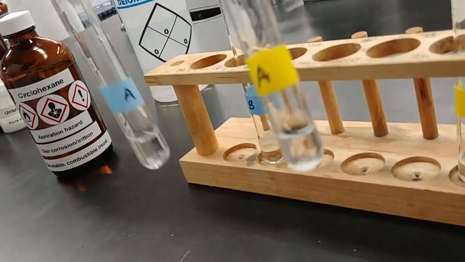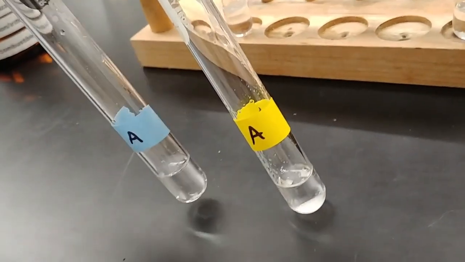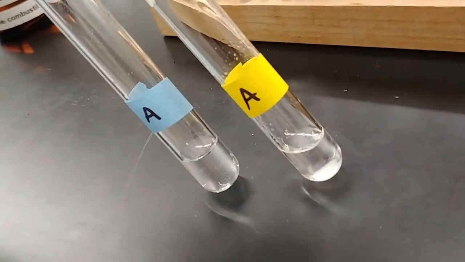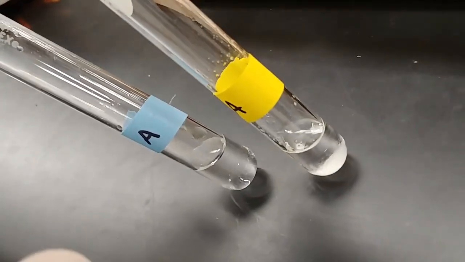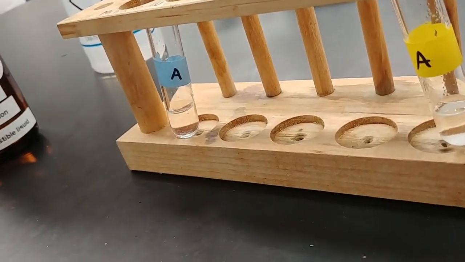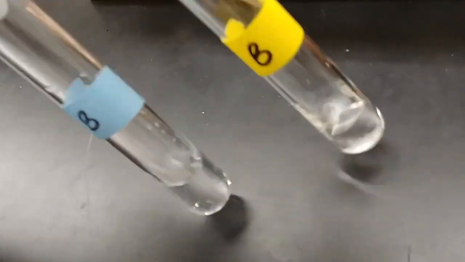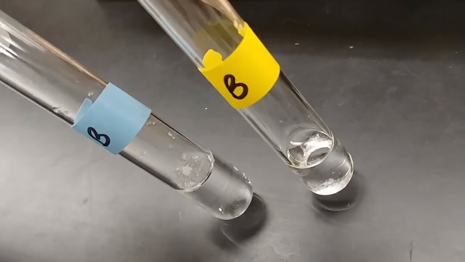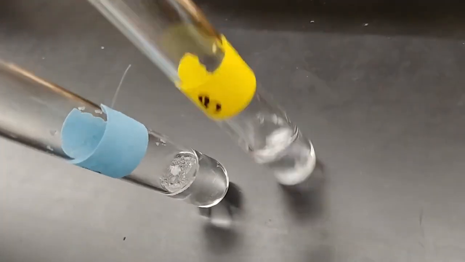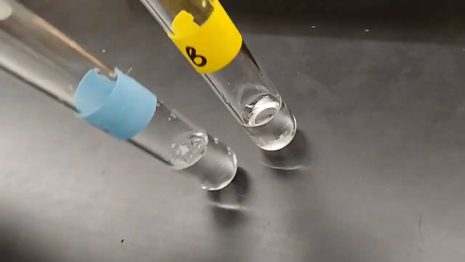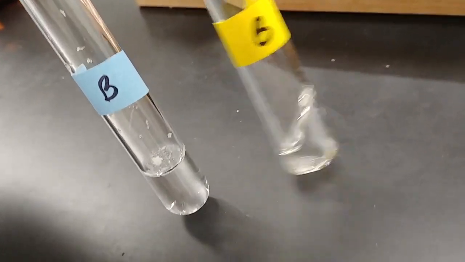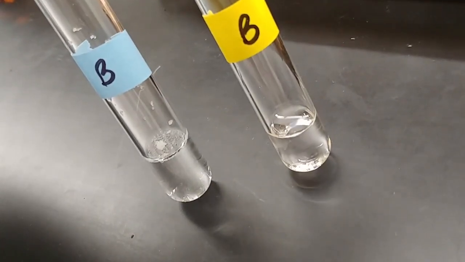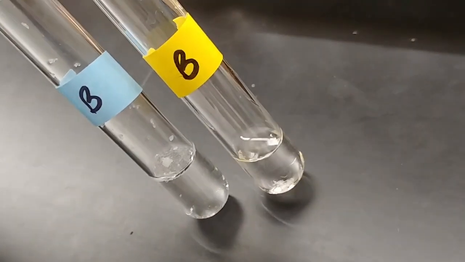So for comparison, again, we'll take a look at cyclohexane versus water. So we'll compare unknown A in the water, unknown A in the cyclohexane. Which solvent did a better job of dissolving our solid, our unknown A? And then comparing cyclohexane and water with unknown B, which did a better job of dissolving it. See if you can tell which one did a better job of dissolving unknown B. Okay, and that should be it for our polar and nonpolar segment.